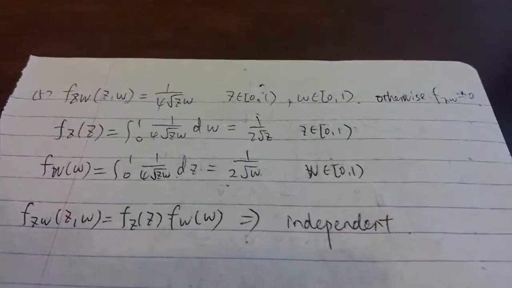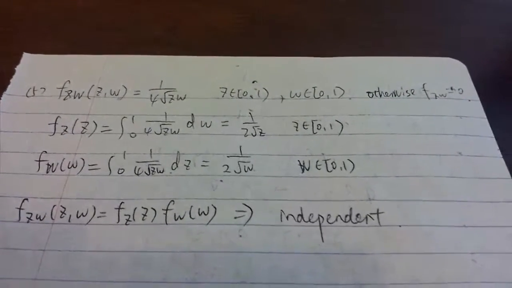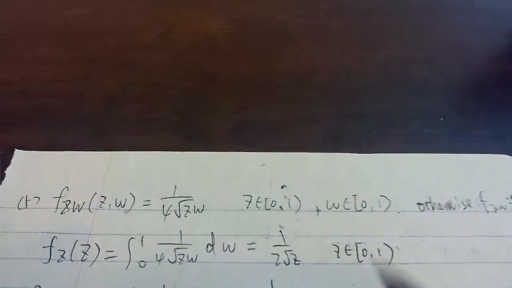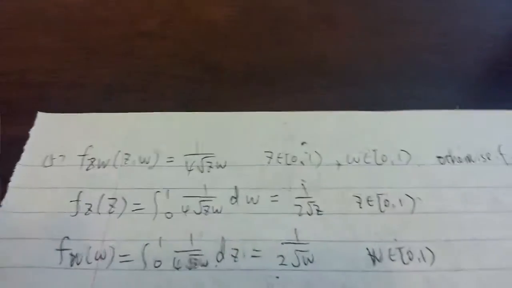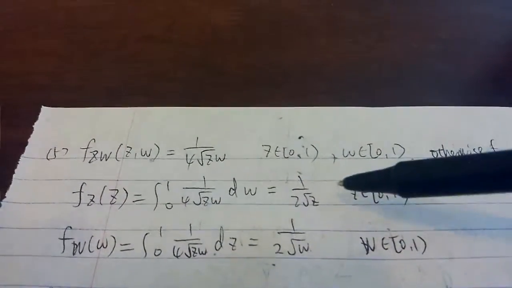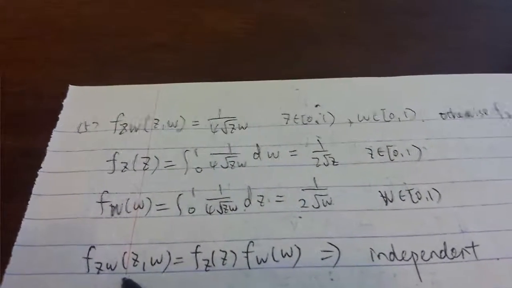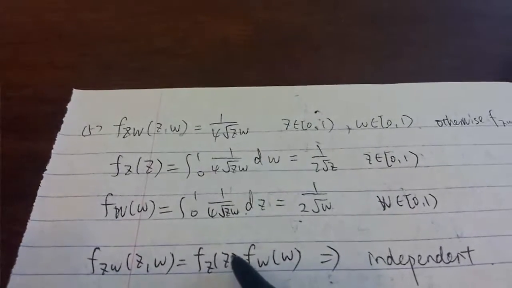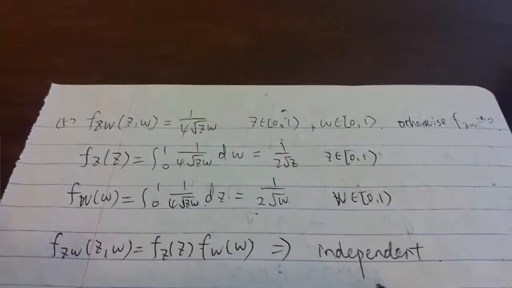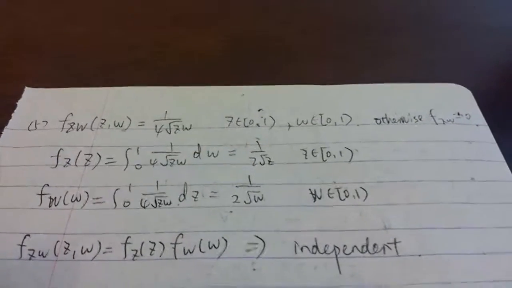Finally, we need to do the final problem. The last problem is we need to prove or disprove that x squared and y squared are independent, which means z and w are independent or not. So from the PDF of z and w, we could derive the PDF of z and the PDF of w in this domain, and it equals these two. Finally, we find that the PDF of z and w equals the PDF of z multiplied by the PDF of w. So that means these two random variables are independent, which means x squared and y squared are independent. So this is the first problem, and we move to the second one.